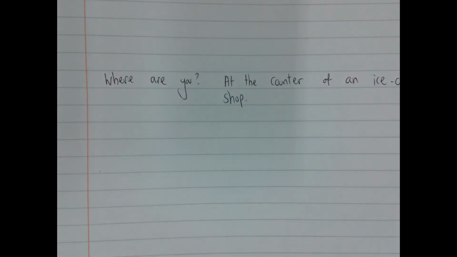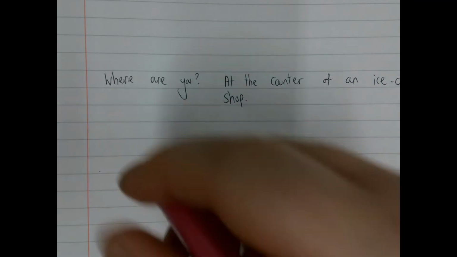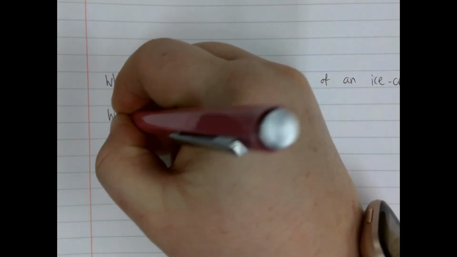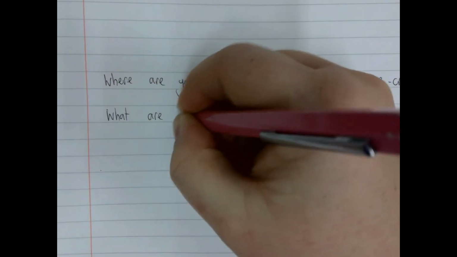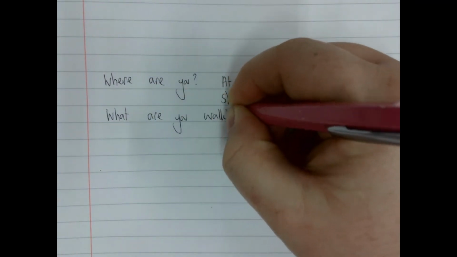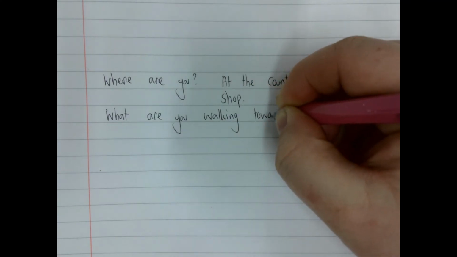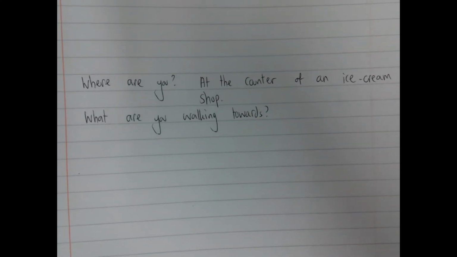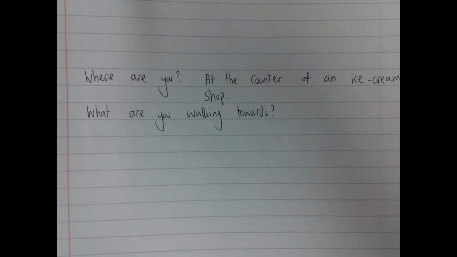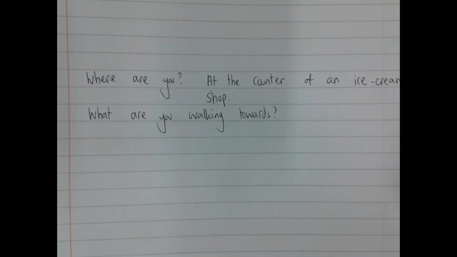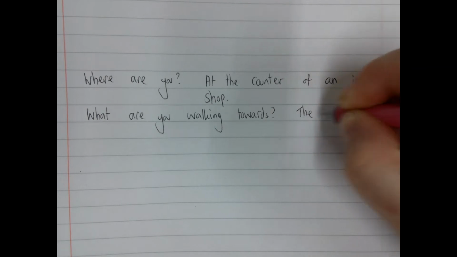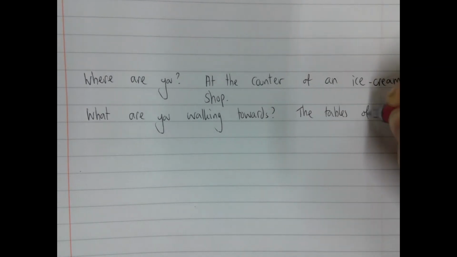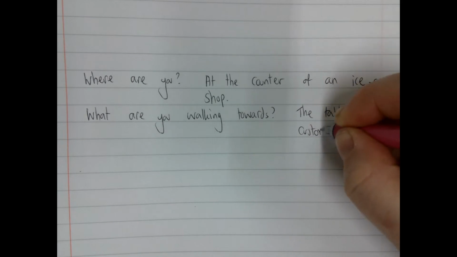The next question you might want to ask yourself is, where or what are you walking towards? So if I'm standing at the counter of an ice cream shop and then I've got to move to walk towards someone or something, what am I going to be walking towards? Well, I'm going to walk towards the tables of customers would be a logical thing for me to write about.